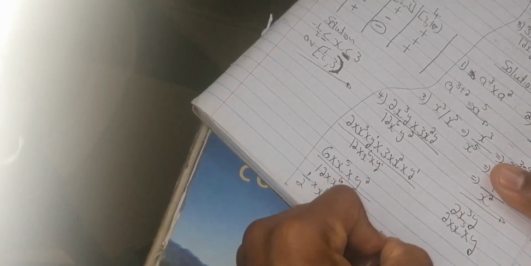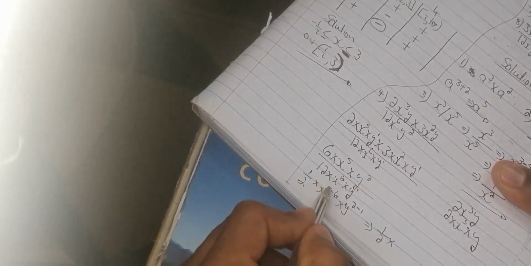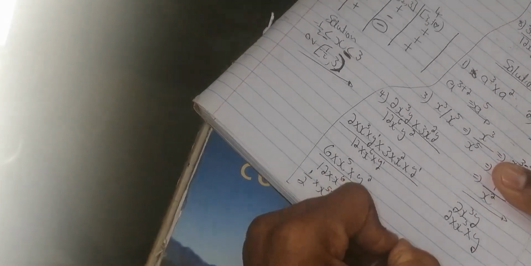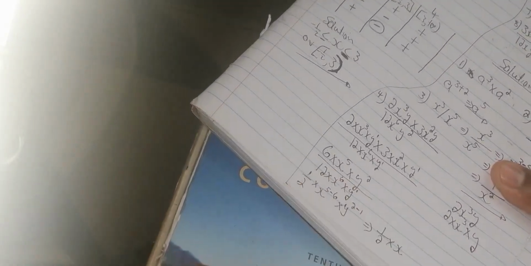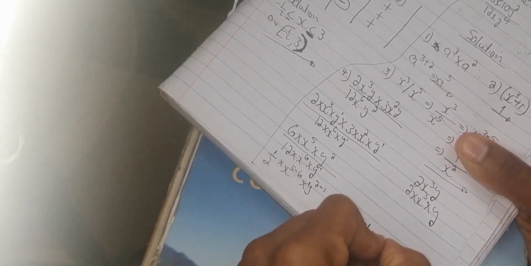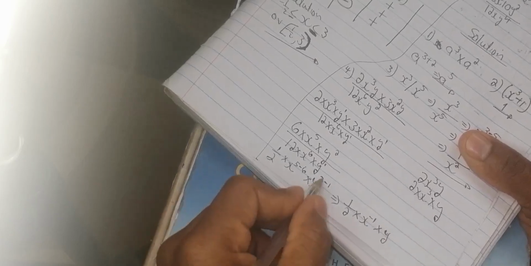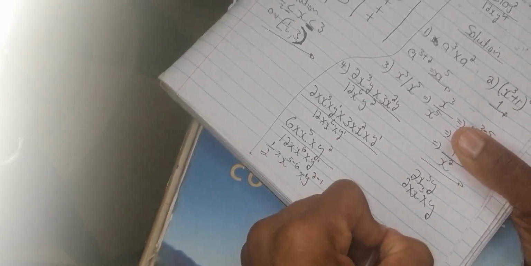Okay, so I have my 1/2. Very good. What is 5 minus 6? Remember to write your base. 5 minus 6 should give you minus 1. Write your base. 2 minus 1 is 1.